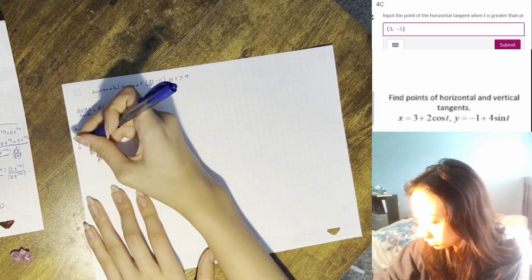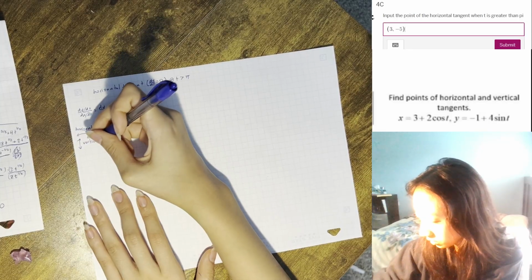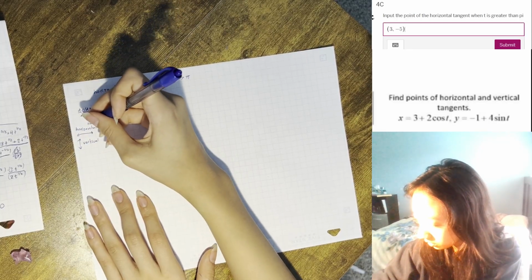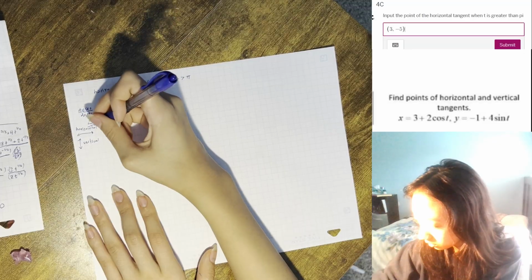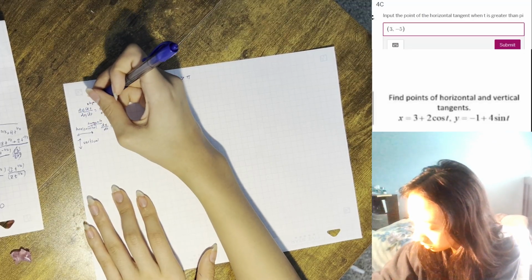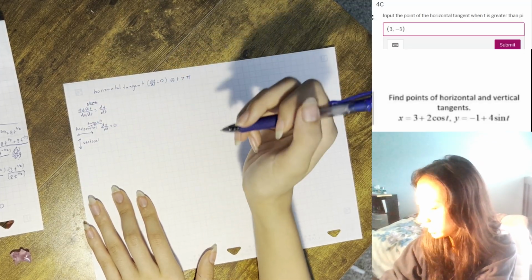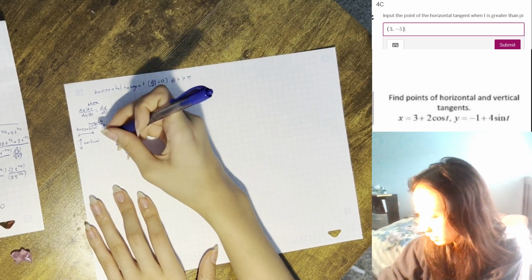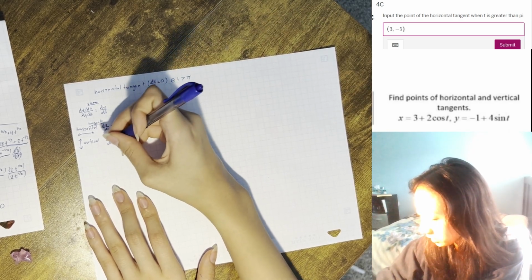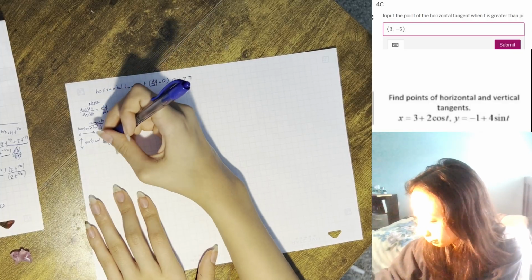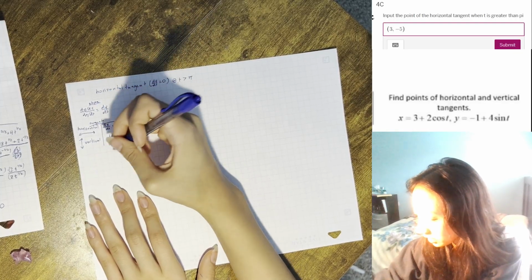And a vertical tangent line, I really hope you guys can read this, happens at dx over dt is equal to 0. So there's our little chart that we've got.